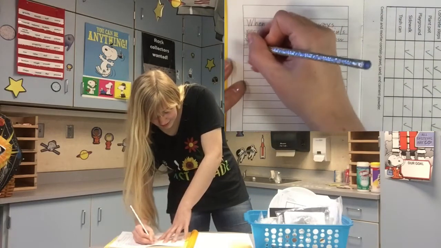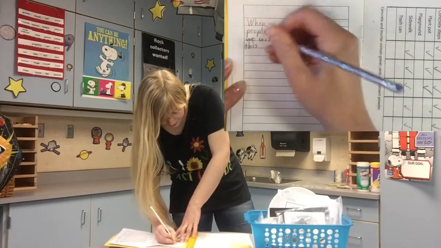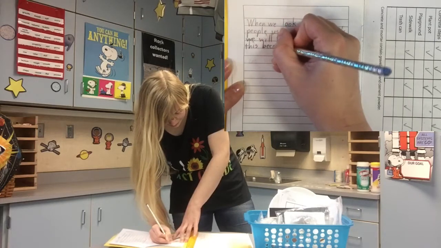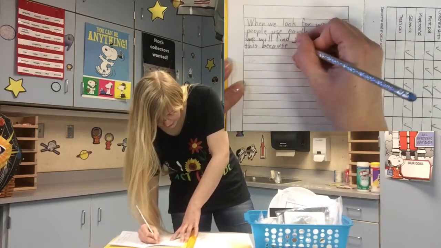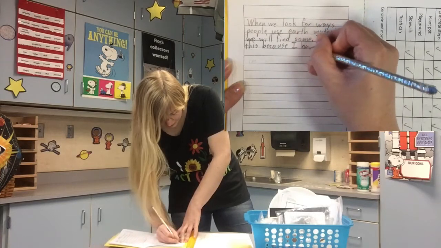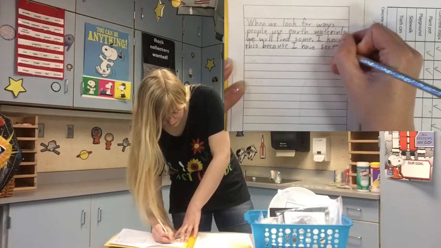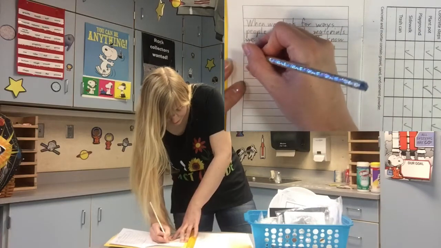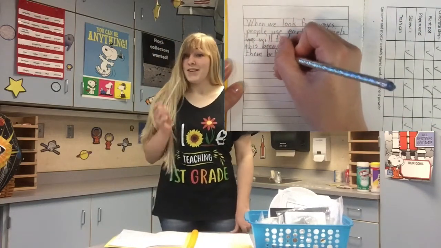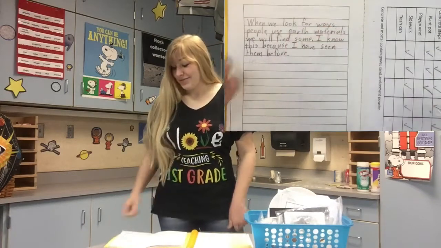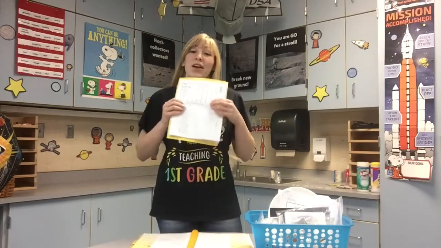I know this because I have seen them before. I can remember looking on concrete and seeing little rocks in the concrete, so I know I've seen rocks in concrete.